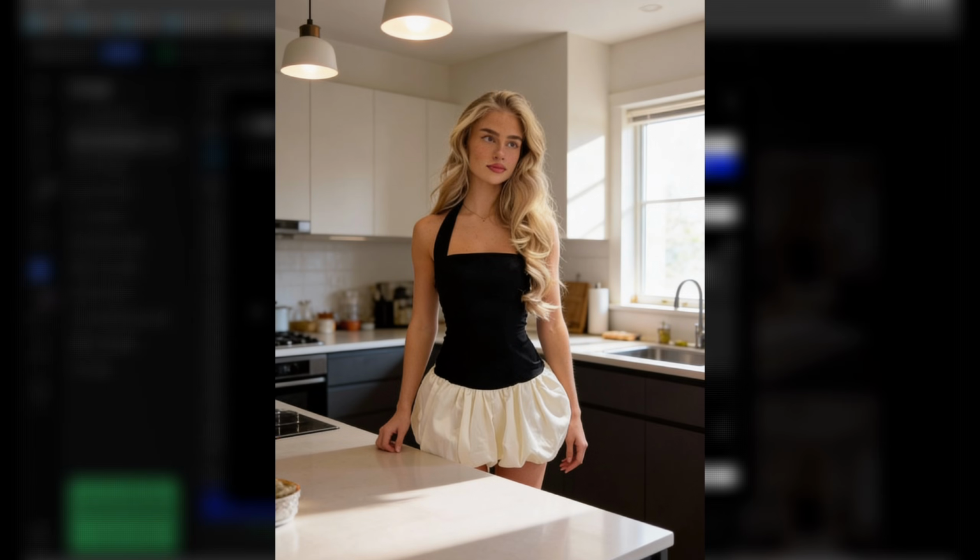This one's good. This one's solid. I really like this one. It looks the most realistic and natural.